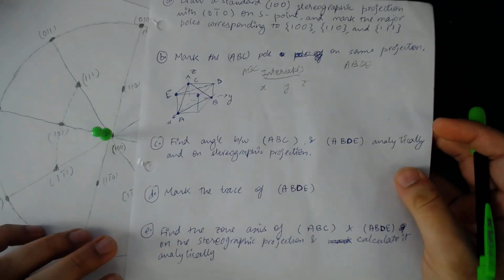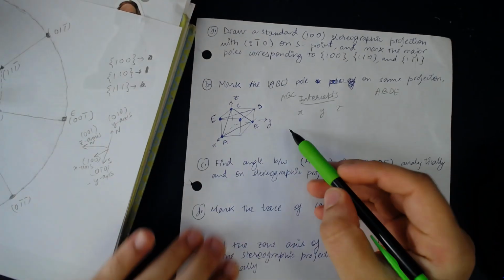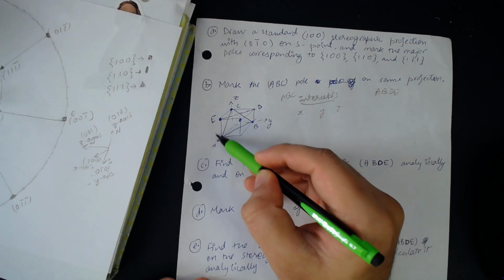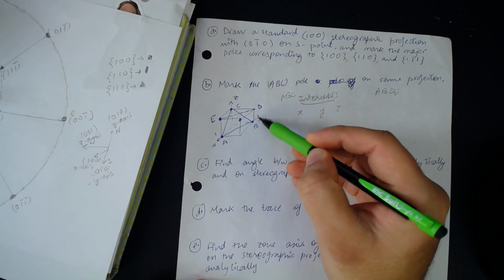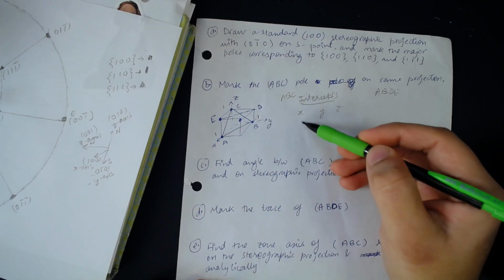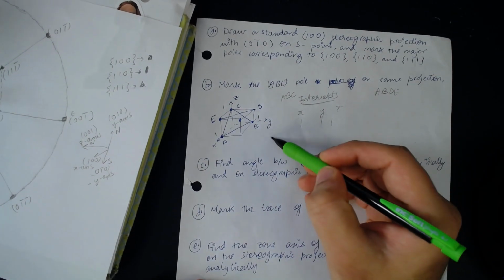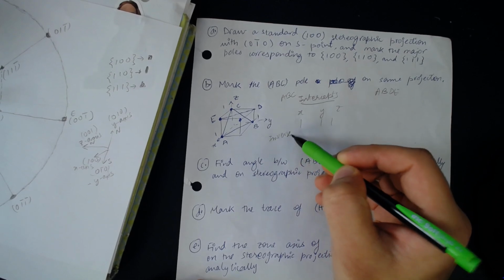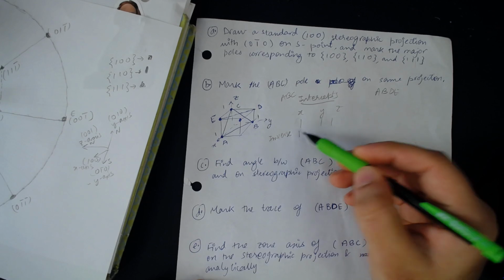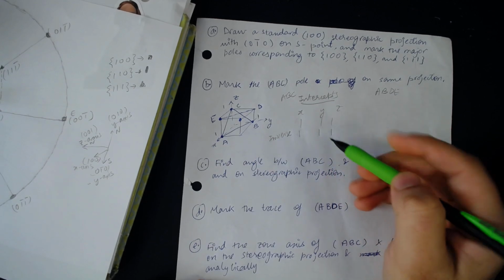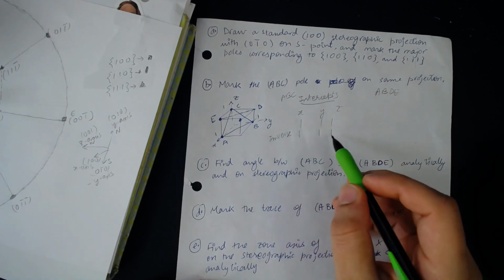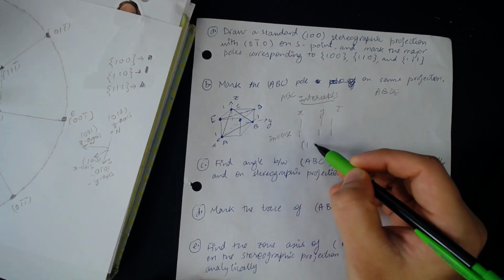Alright, so for the ABC, the XYZ intercepts, this point is 1, this point is 1, and this point is 1. So the intercepts are simply 1, 1, 1. Then you do the inverse of these intercepts, which is 1 over 1, which becomes 1, 1 over 1, and 1 over 1. And then you convert it to whole integers, which it already is, so your notation just becomes 1, 1, 1.